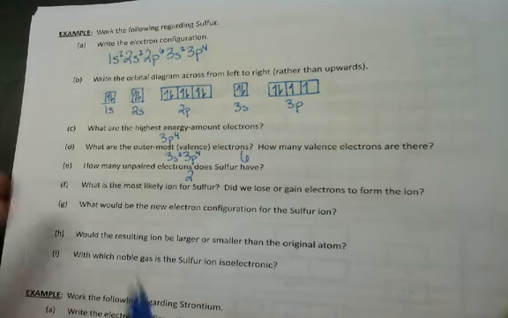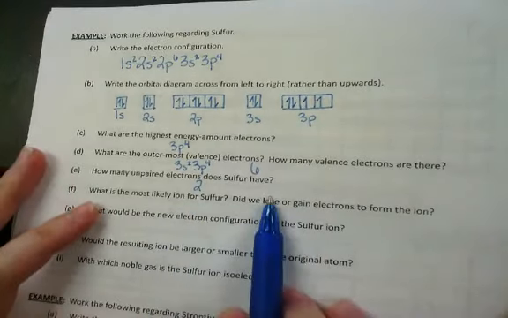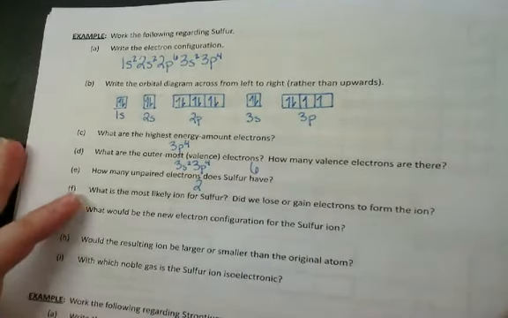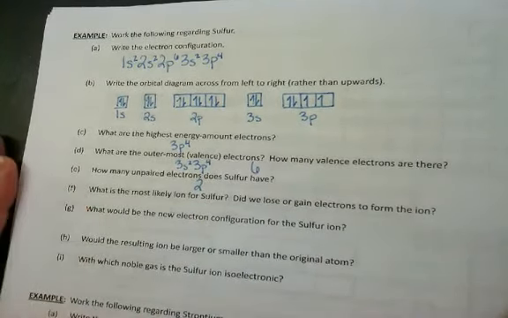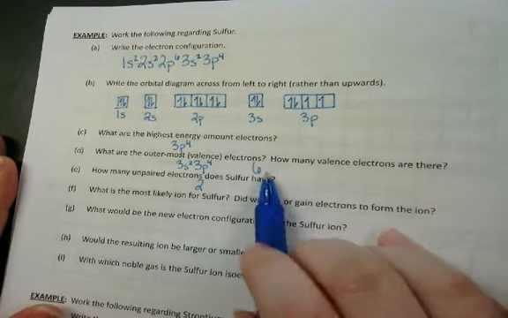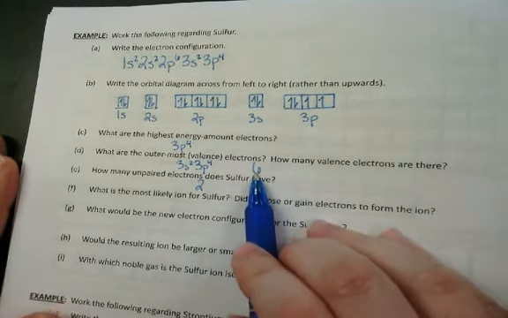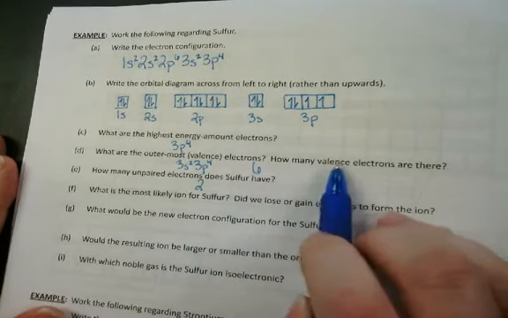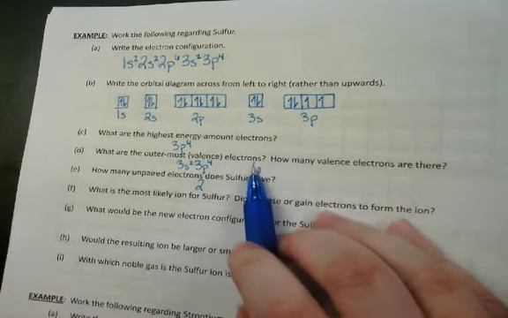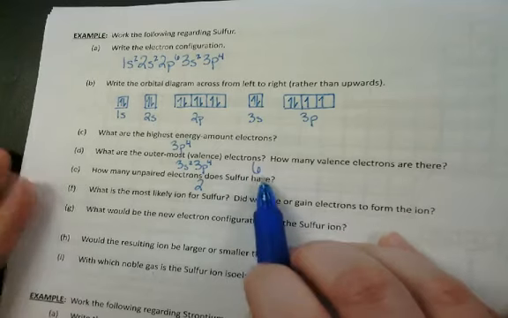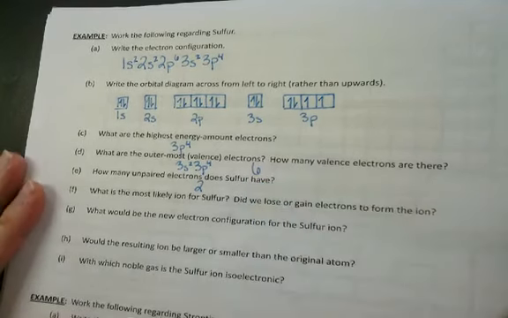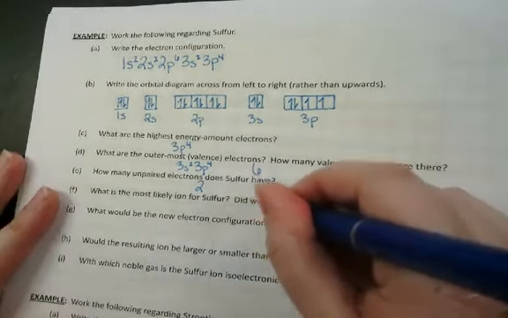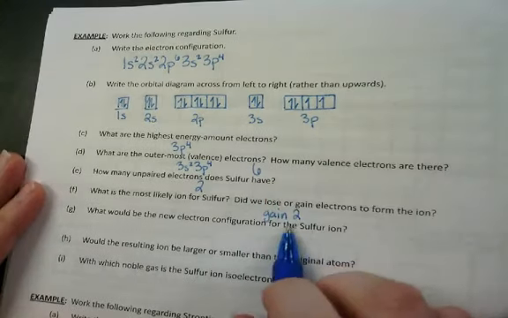Okay? So looking at sulfur, do you think it's going to want to lose or gain electrons? So want to lose to get down to 0 or gain to get up to 8? What do you think is going to be easier? Gain, right? Because it's at 6. It's going to be easier to gain to get to 8 than to lose all of these to get down to 0. Okay, so how many does it want to gain? 2. So it's going to want to gain 2 electrons.